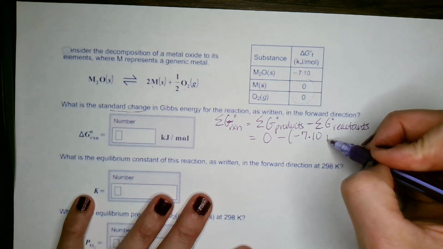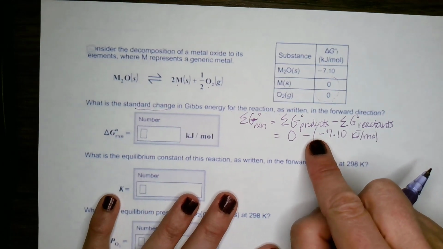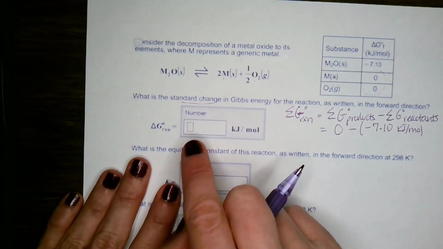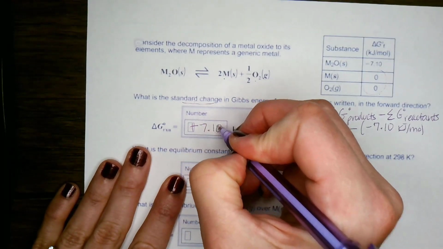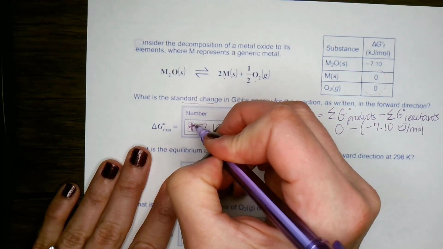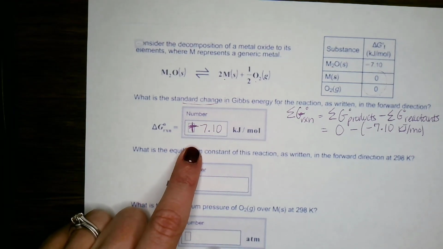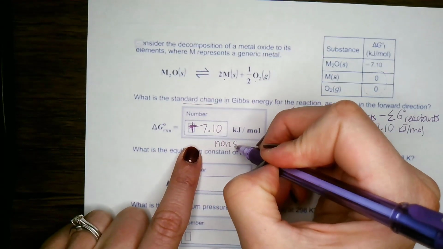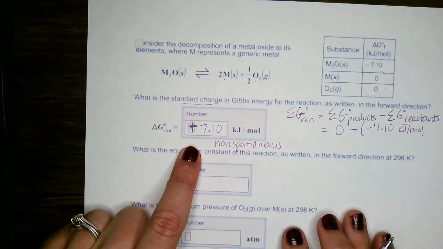M2O is told to be negative 7.10, and this is kilojoules per mole. So minusing a negative, that's going to give me a ΔG of my reaction of 7.10. So we have a positive value here, telling me that this is non-spontaneous.